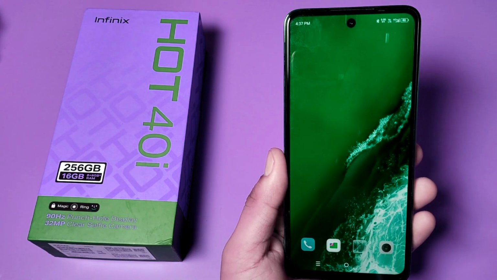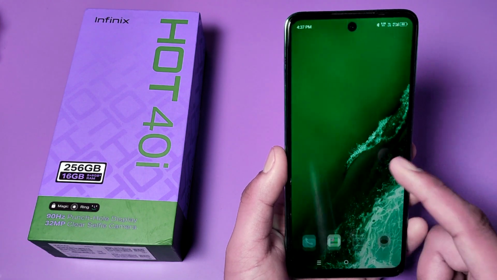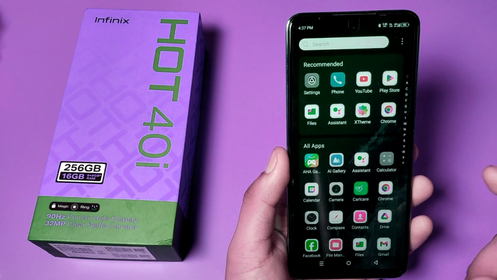In this video I'm going to show you how you can turn on the video calling feature in your Infinix smartphone, how you can directly call through the settings.